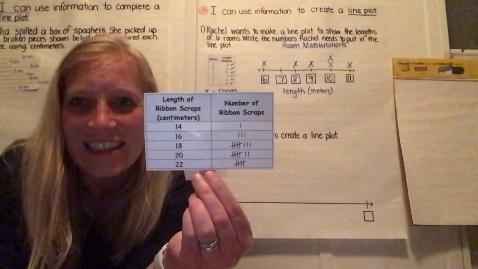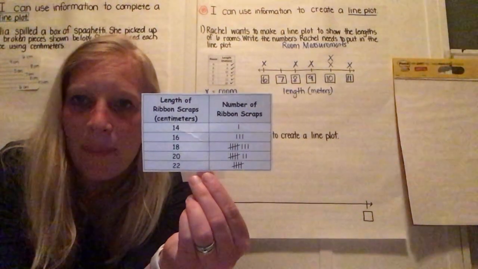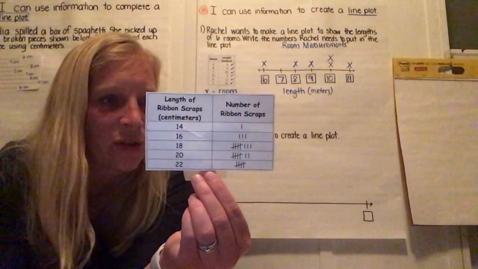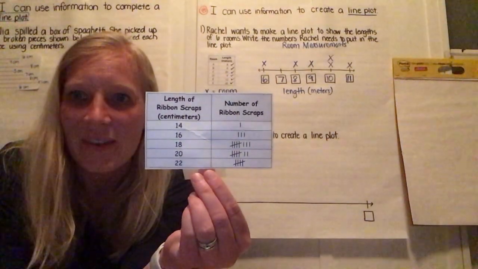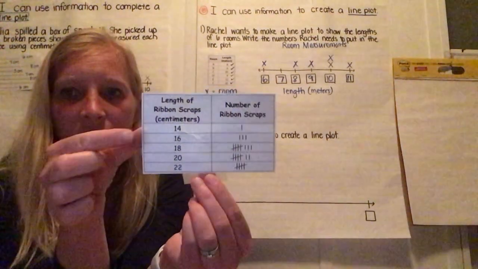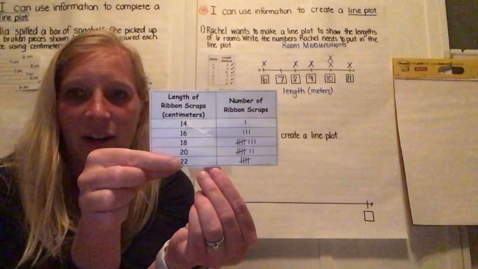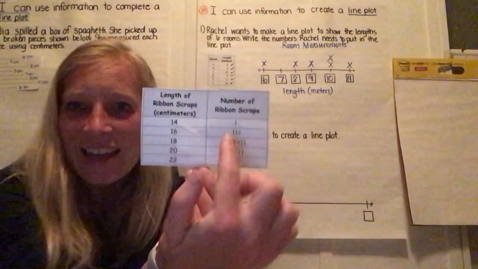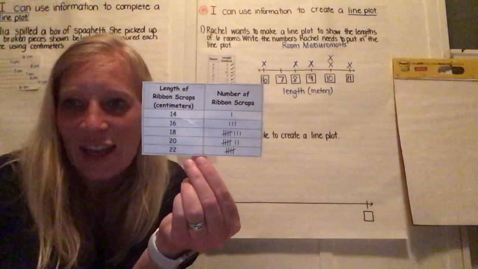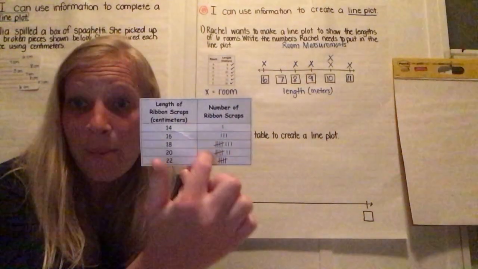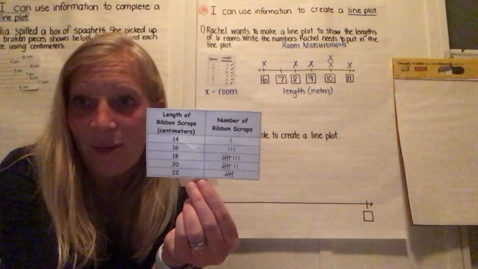Centimeters, yes. And what do you notice about these ribbon scraps? So here's the length here, and here's the number here. Now, this is how many were that long.